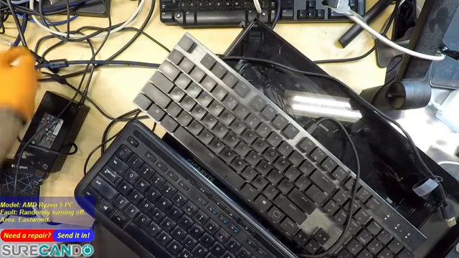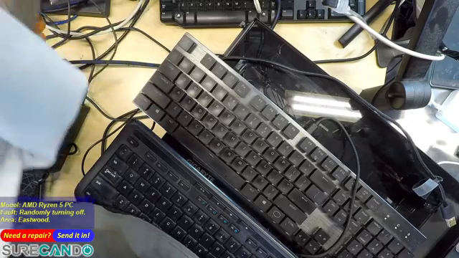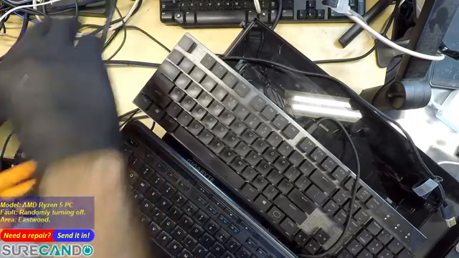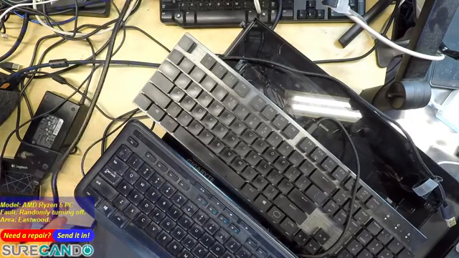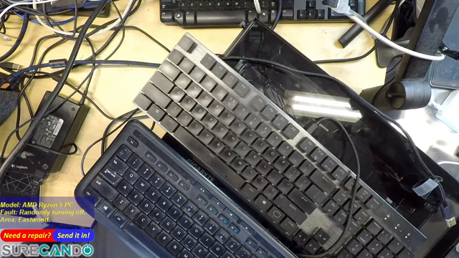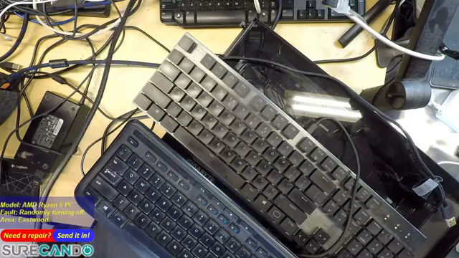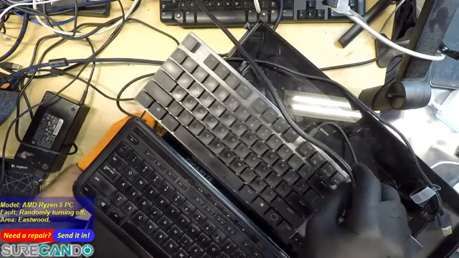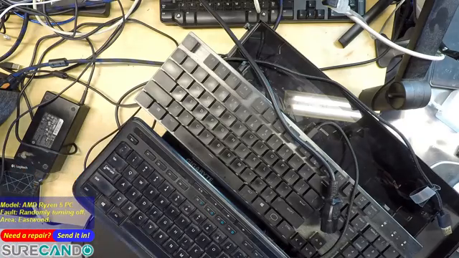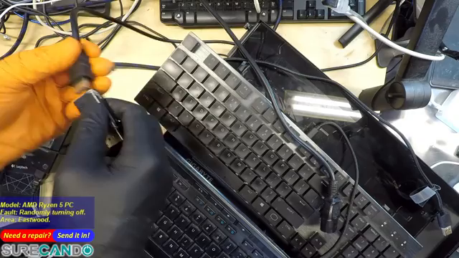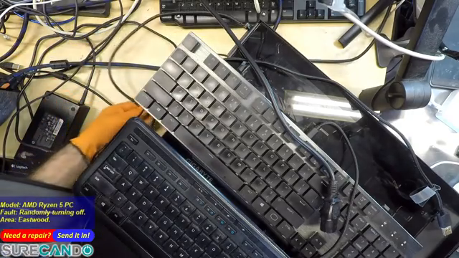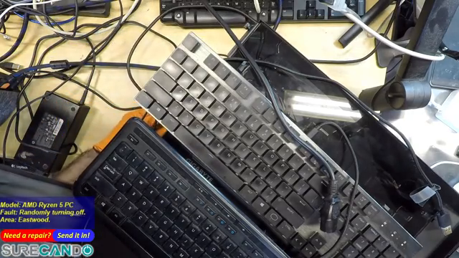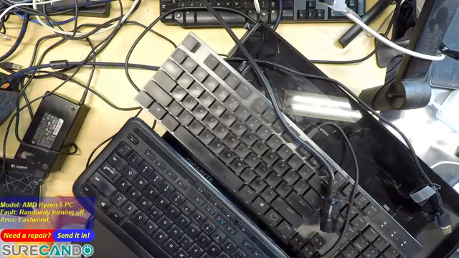Okay, let's get the power for this PC. Okay, let's plug in the HDMI. Alright, this one we're gonna do Type C, no, we're gonna do DisplayPort to HDMI. Let's get to the bottom of this.